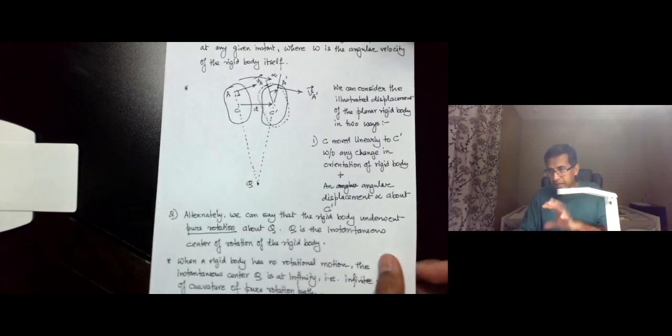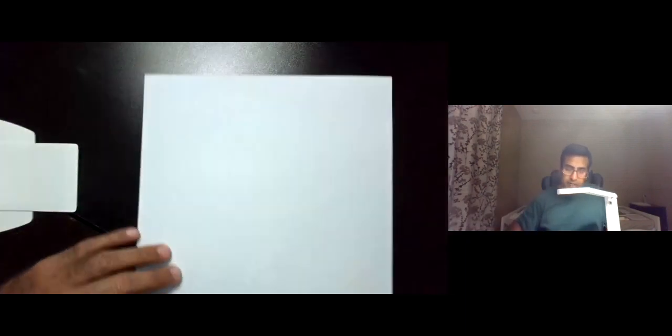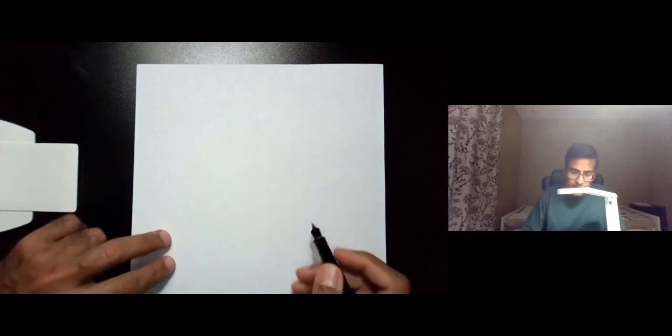Now let's delve a little into the characteristics of this instantaneous center. We'll make a few points.